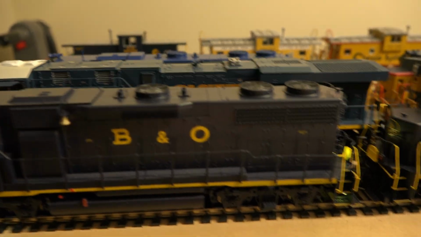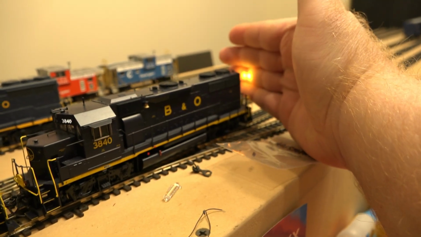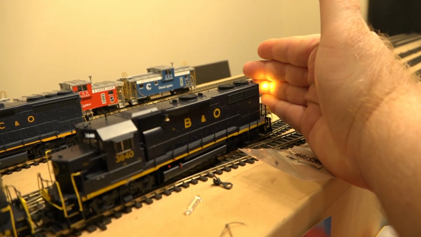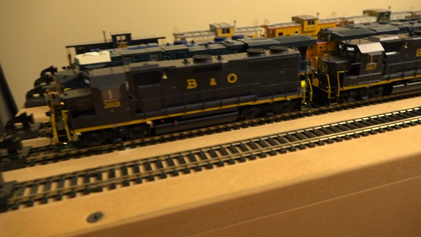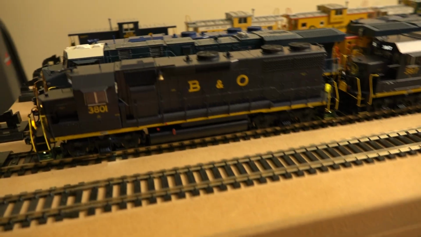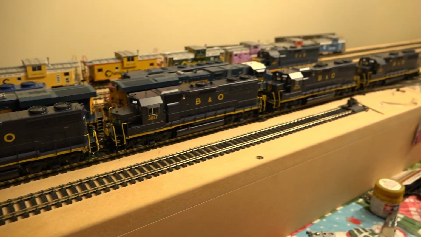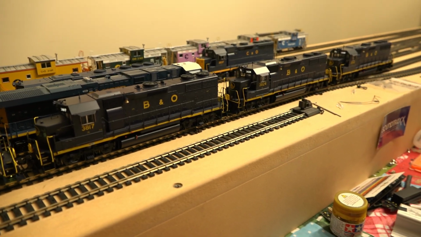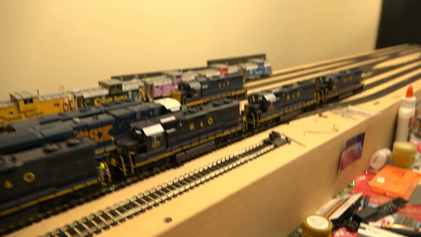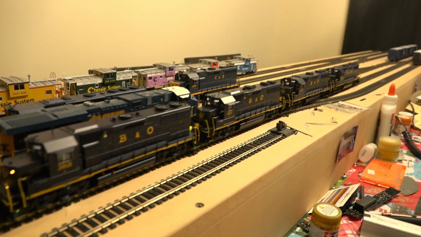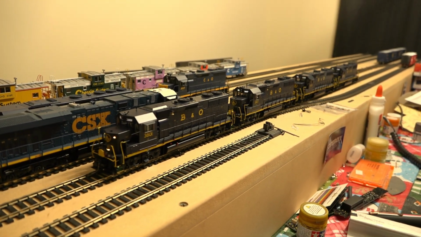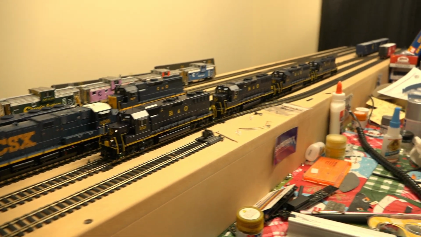So let's go ahead and reverse this thing. Can't quite get the camera down there, but you can see I believe in very bright lights on the headlights. I want it to look realistic. So let's go ahead and release the brakes and go ahead and back up. They all work perfectly in unison.